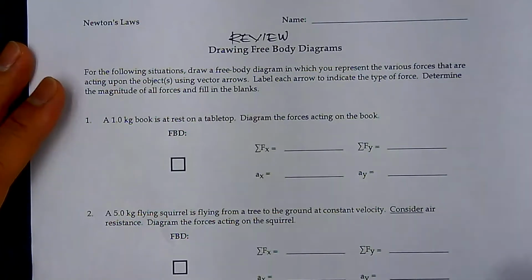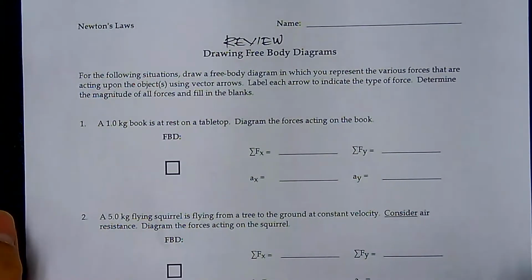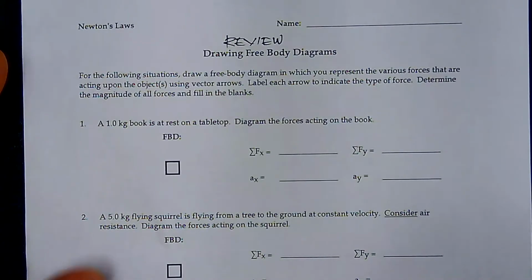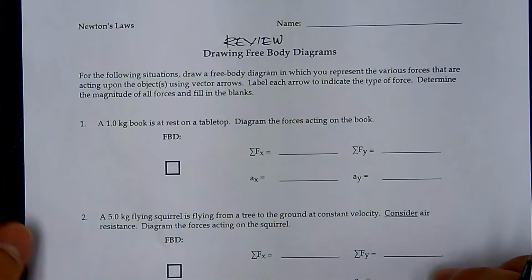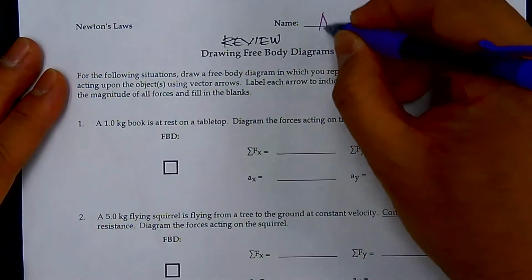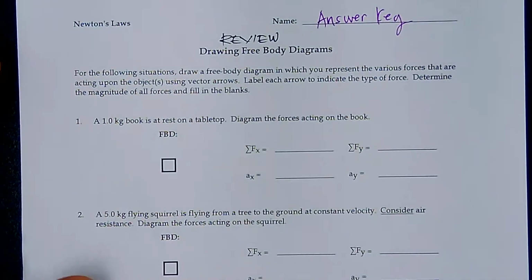Alright, this is the answer key to the review for drawing free body diagrams and looking at whether the forces are balanced or unbalanced, whether the object will be at rest or in motion, or whether the object will be moving in a particular direction. So this will be our answer key. First we'll look at the situation.